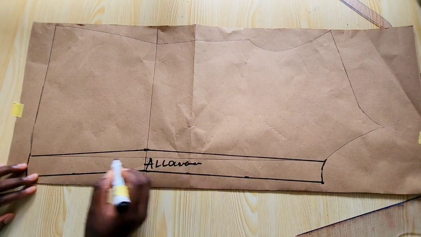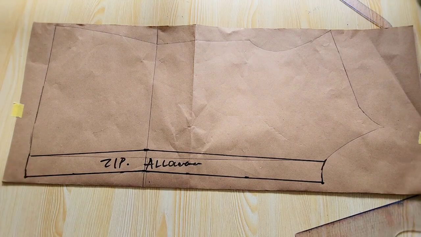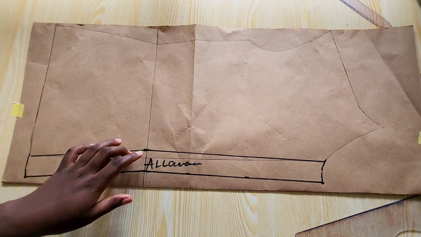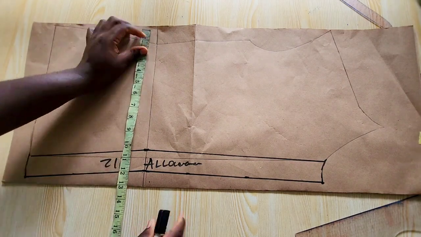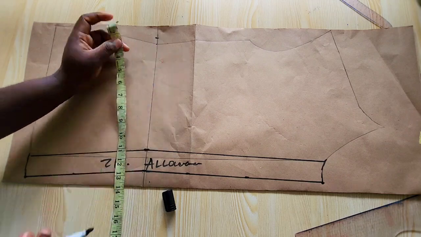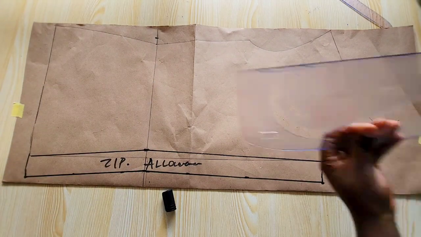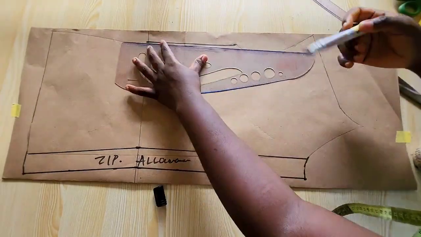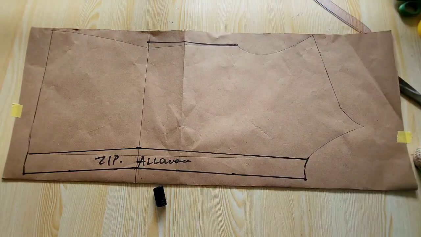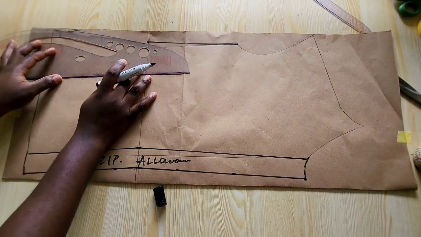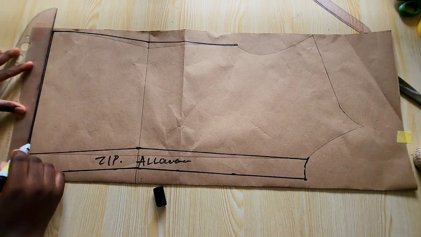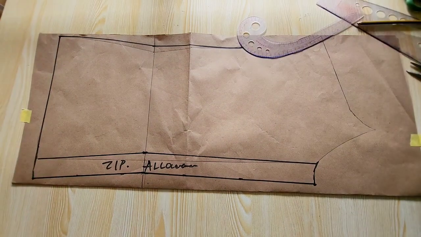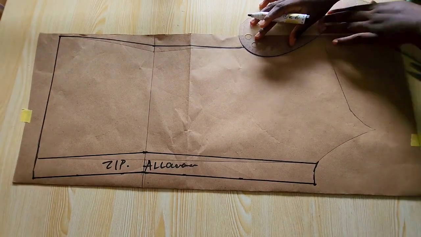So the next thing I'll be doing now is to replace back the 0.5 inch I took from the main bodice. So the 0.5 inch, I'll be placing it on the side part of the half length. Now, if you don't replace it back, it's going to make your measurement to be tighter, except you're working with a very stretchy fabric. So having done that, I'll use my marker to connect that to my chest line and then also to my hip line. So I'll just make all the lines visible, and then I'll cut out my back pattern.